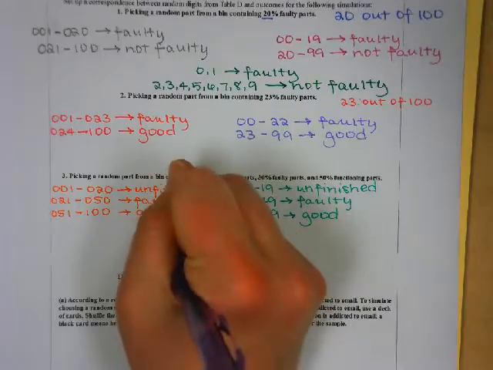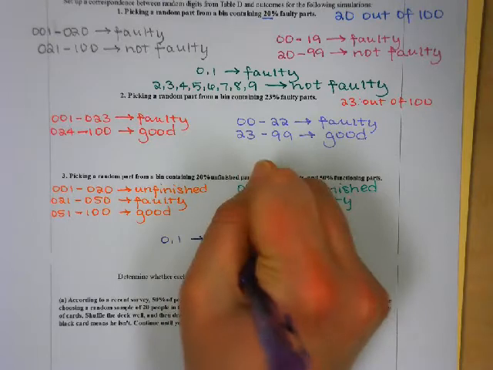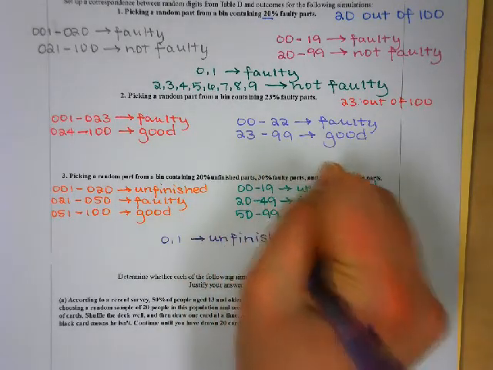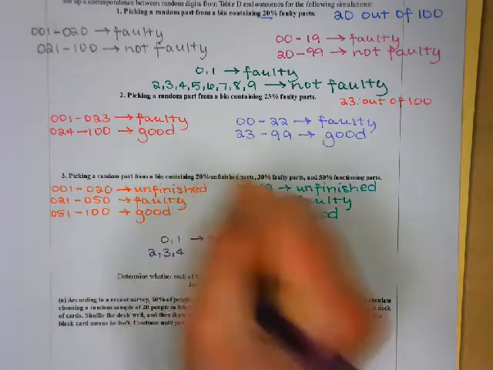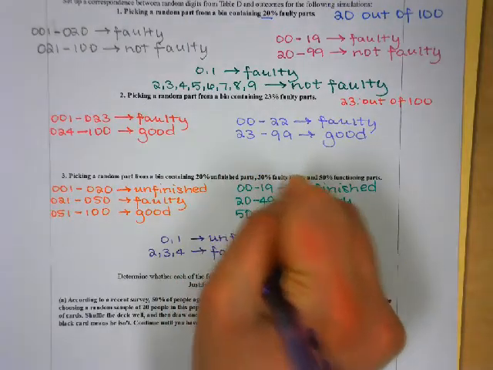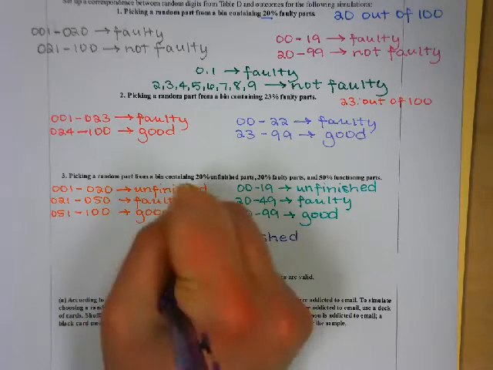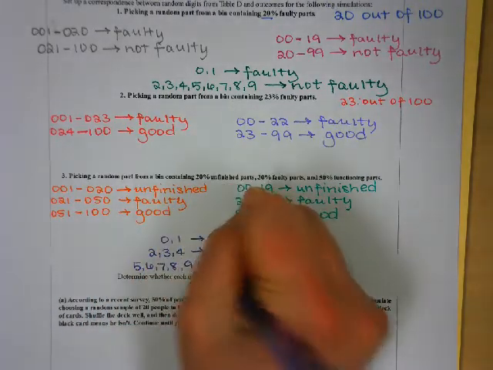So I would say 0 and 1 are unfinished. 30% of 10 is three numbers. So 2, 3, and 4 would be faulty. And then 50% of 10 is five numbers. So 5, 6, 7, 8, and 9. Those would be the good parts.